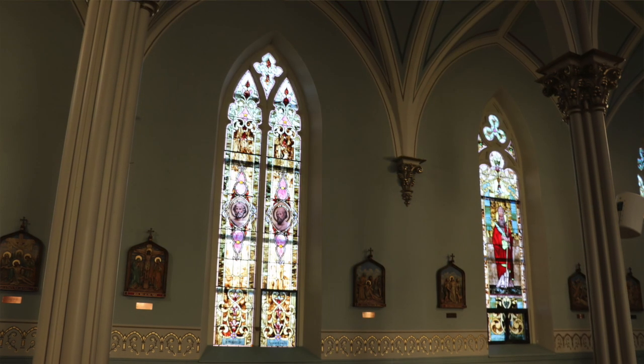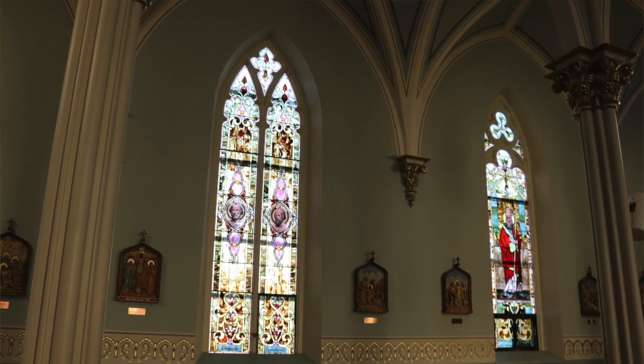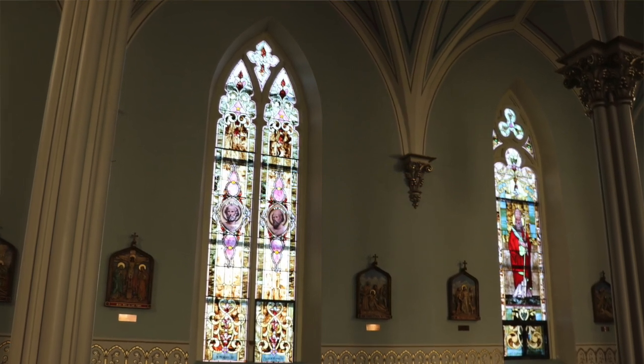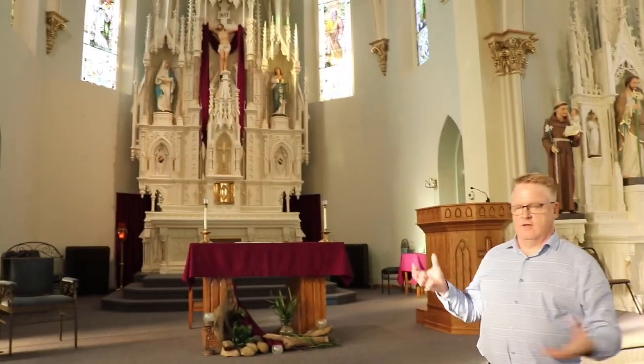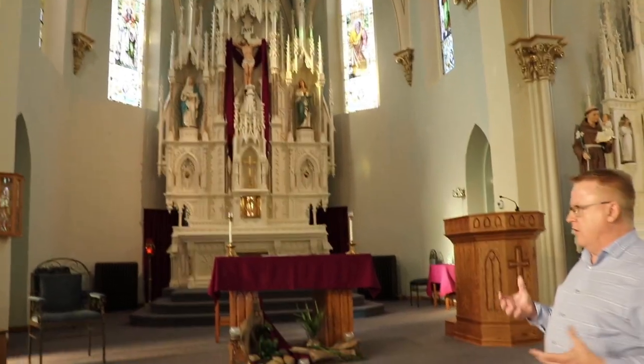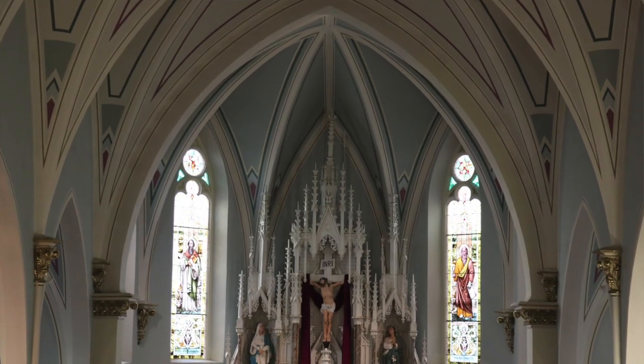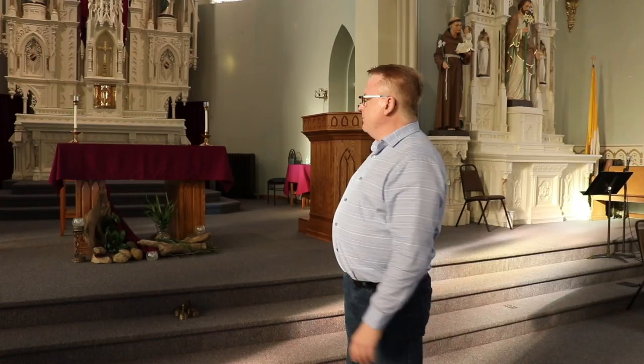Some of the other windows, again, St. Clement is portrayed in one of the windows, and then in the chancel or sanctuary are windows of the four evangelists, which makes sense because that was typical in a sanctuary or chancel, where the gospel would have been read and the central part of the mass celebrated. So you have the four evangelists.